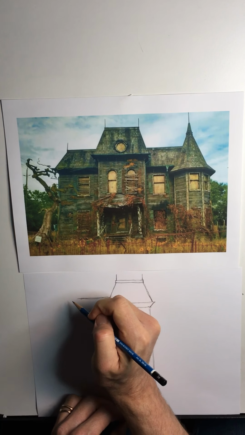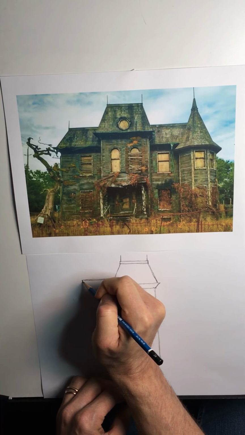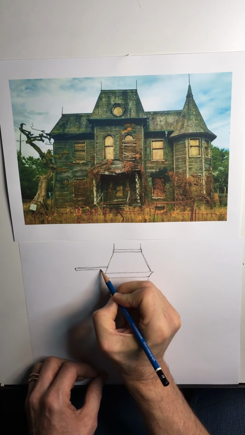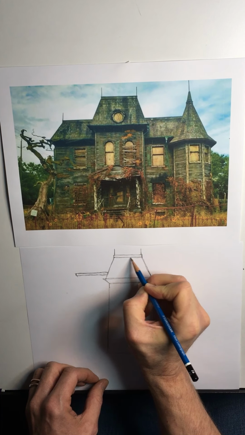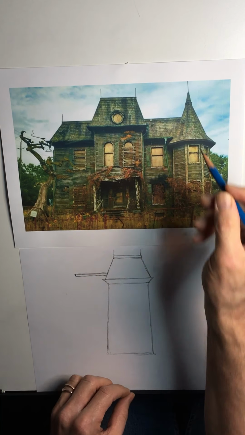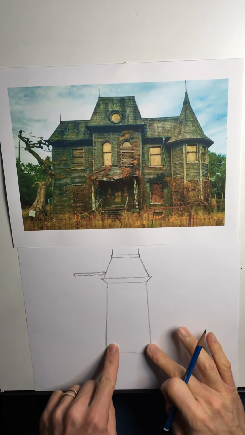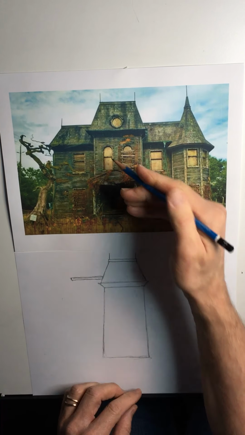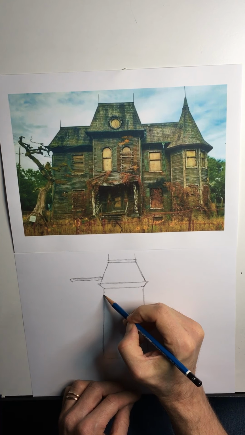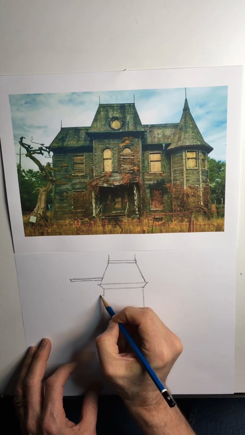Then we're going to draw a little straight line coming down. And we're going to bring another straight line across like this, just like we did on the top there. Then what we're going to do is come down this first rectangular-like shape we drew, come down about to here, and we're going to draw a straight line.